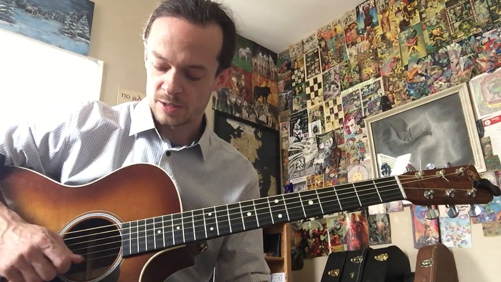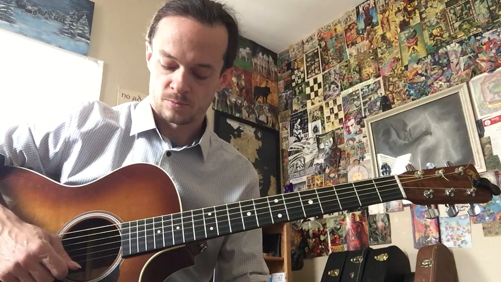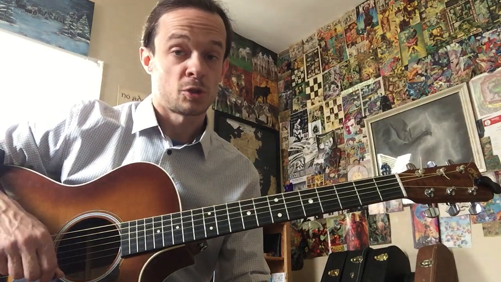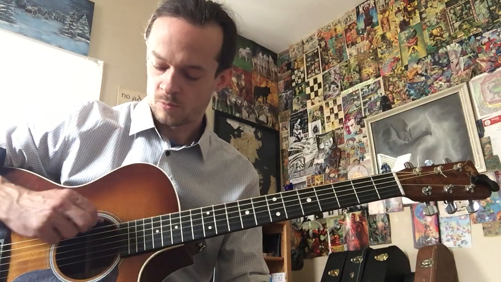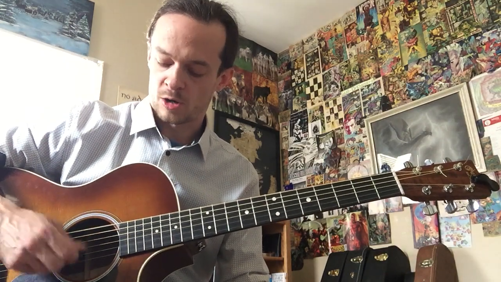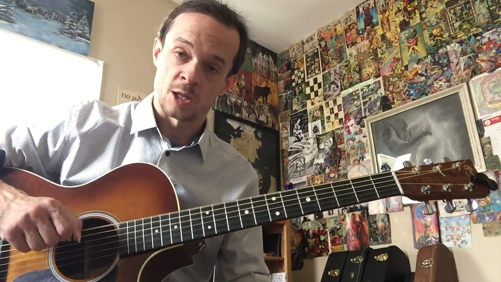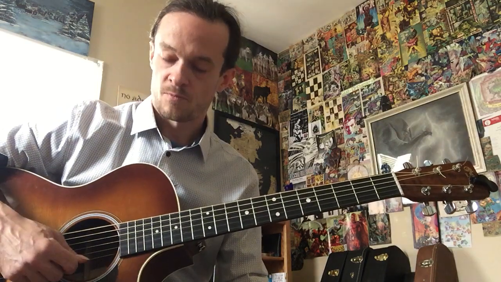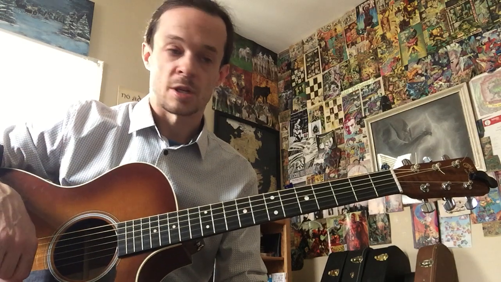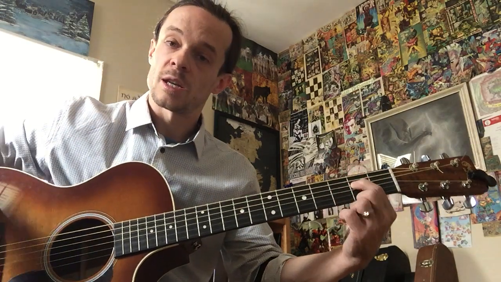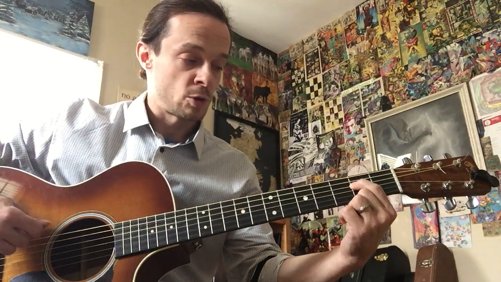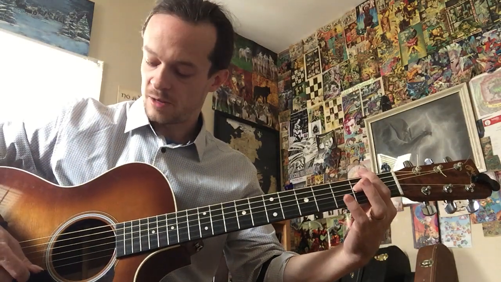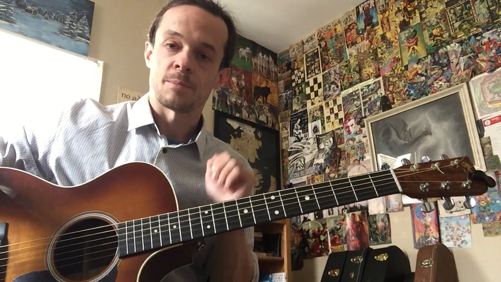The 1st string is the E string. We have 2 E strings actually. The 1st string and the 6th string are both E. Can you hear how they are the same note but different pitch? We have a lower version of an E and a higher frequency of an E. There's an E in between both of those. So we have E, E again, and E on the top.